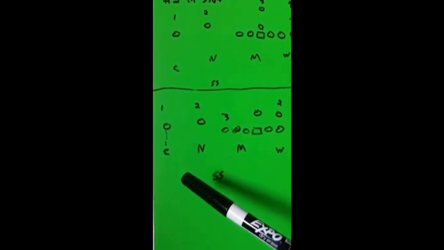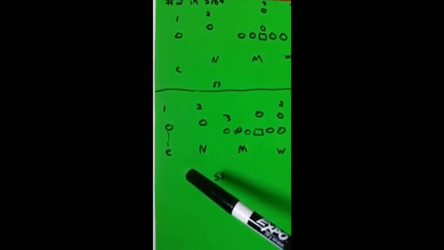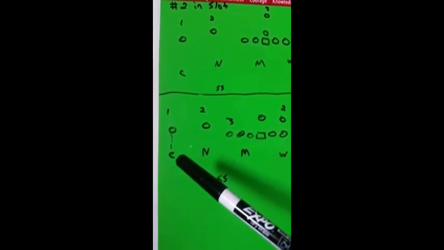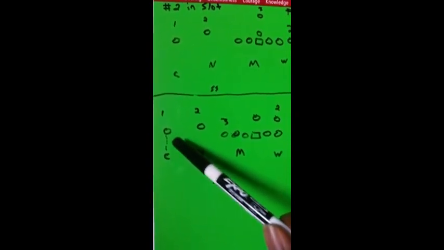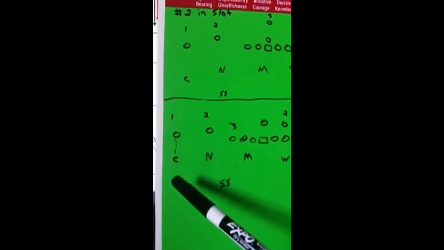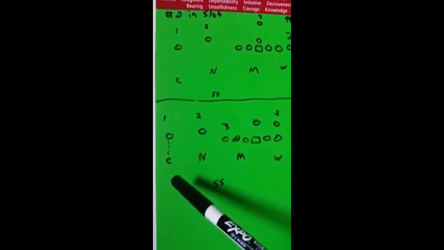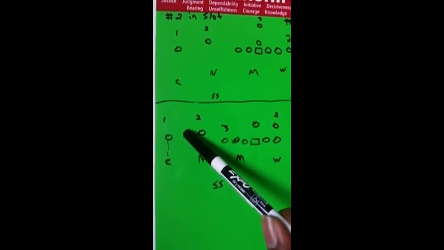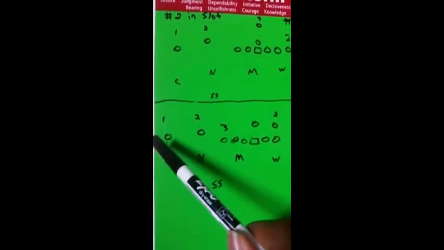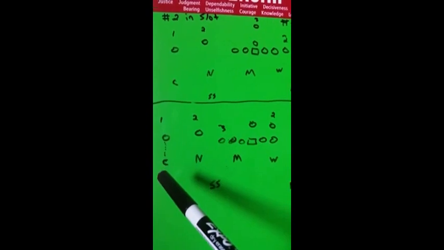So like I said, special is what we call an X out theory. How are we going to handle our four verticals? We're going to take our corner to the side of the trips and lock him man to man on number 1. So basically, we're going to X out the number 1 receiver.